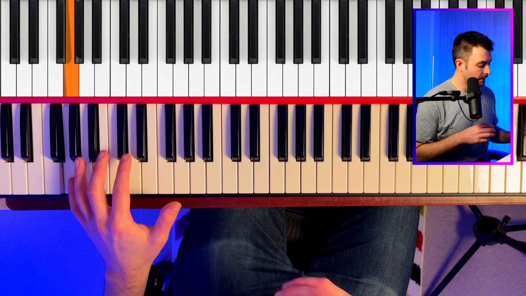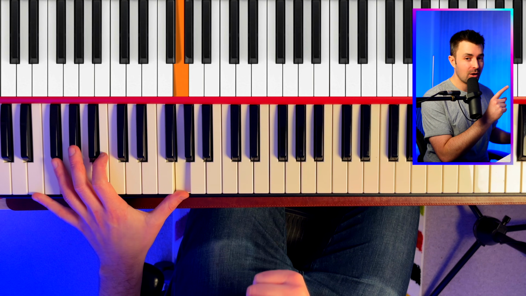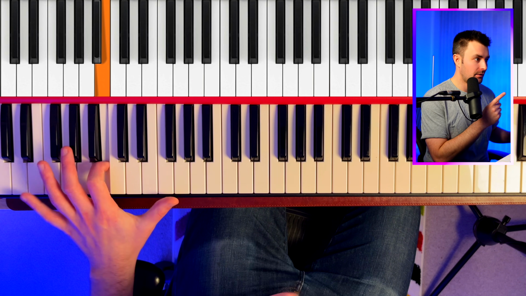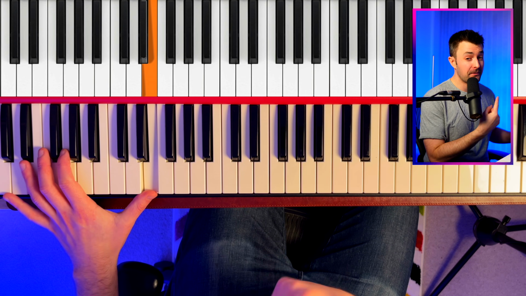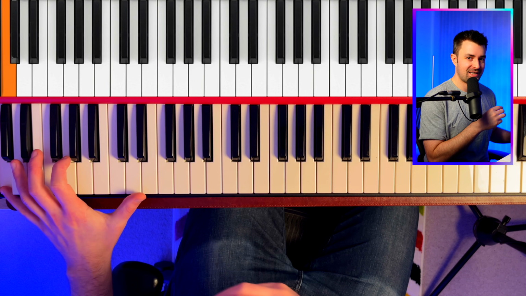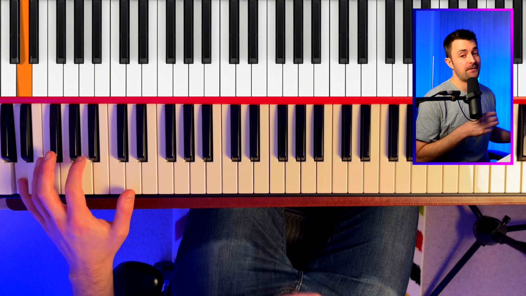So what I'm doing there is I'm playing the root notes. Now the next chord is an E minor, so I'm going to do a quick B, which is the 5th of E minor. See that? Then the next chord's a C, so the 5th of that is a G. See that? Then an A, because that's the 5th of D.